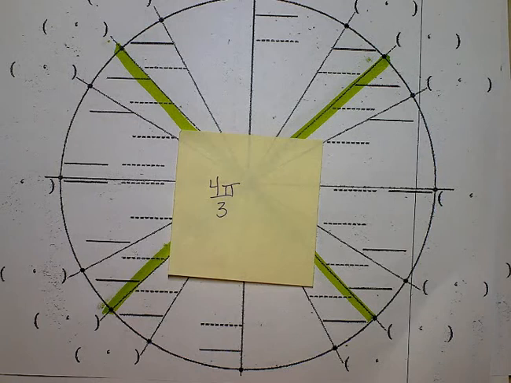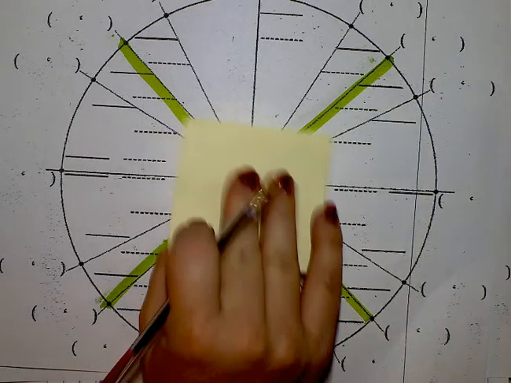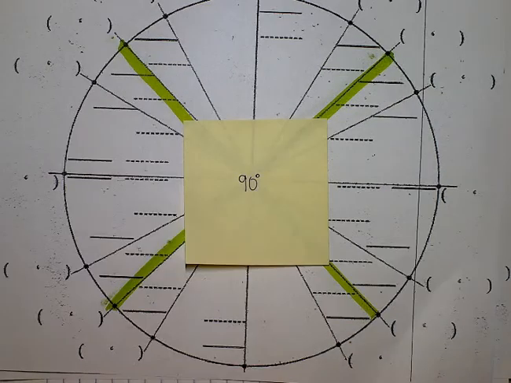Going on to number 8, okay. What is the tangent of 90 degrees?